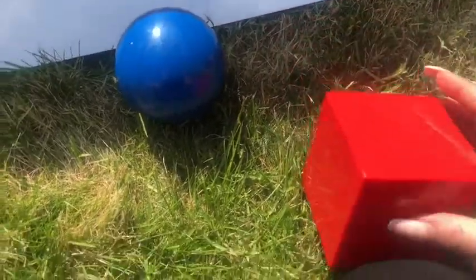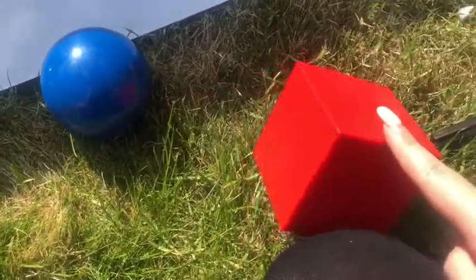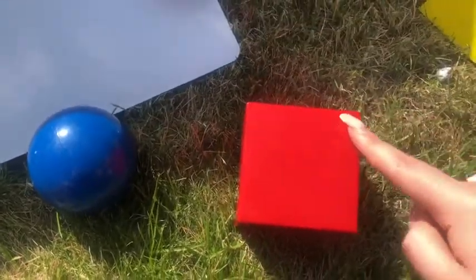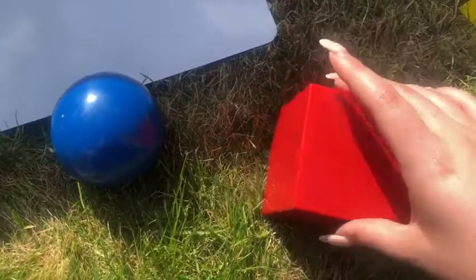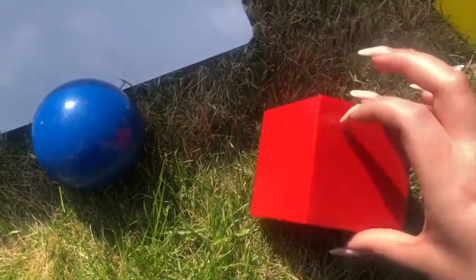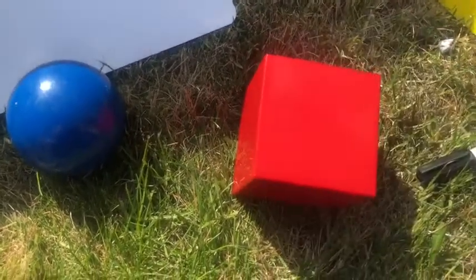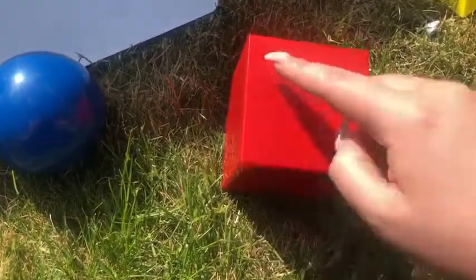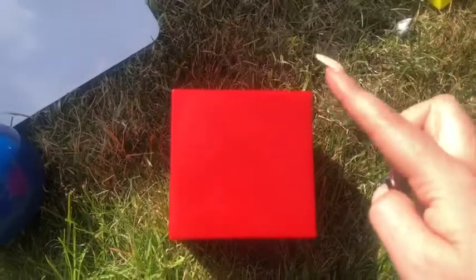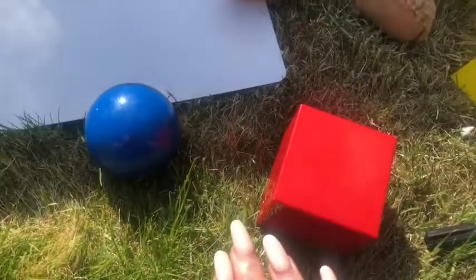Then it also has edges. Okay, so it's got 1, 2, 3, 4 edges. It's not a side because it's an edge because it joins two faces together. And then where all the edges meet, we've got a vertice. That's like a corner. It's a vertice, okay? But we're not going to worry too much about that yet.